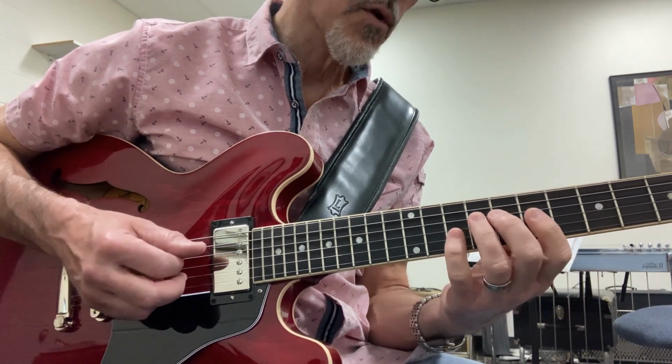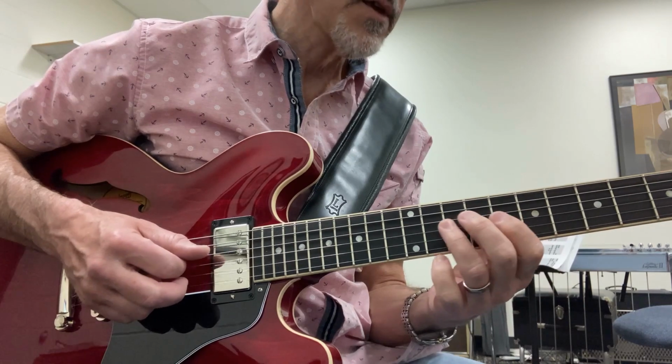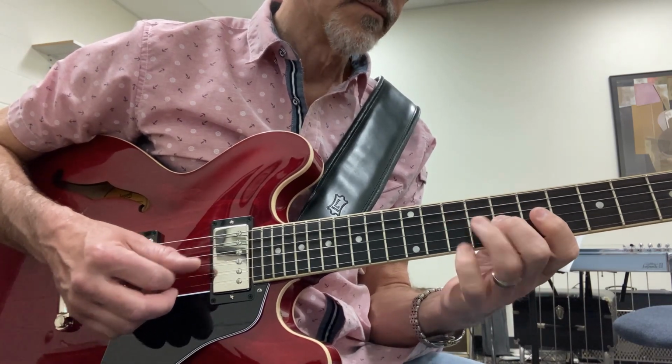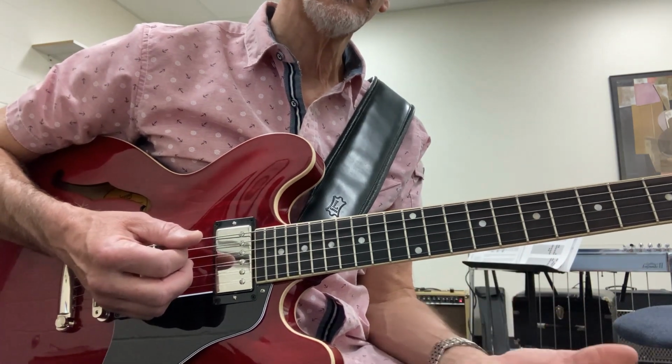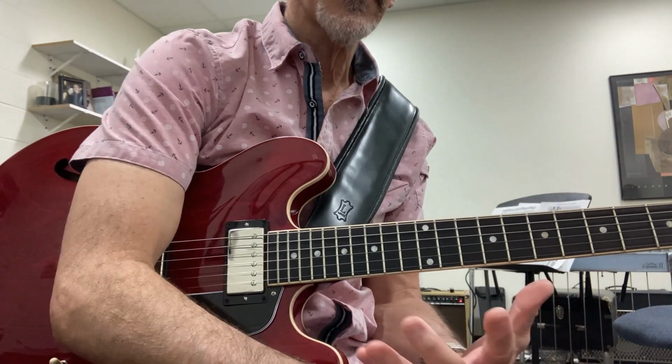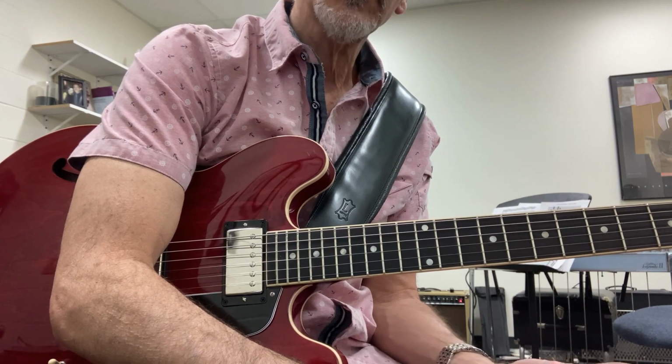You can do that with a chromatic note, E flat leading up to E. And you'll start to see that the more of these variations you put into your lines, the more interesting it becomes.